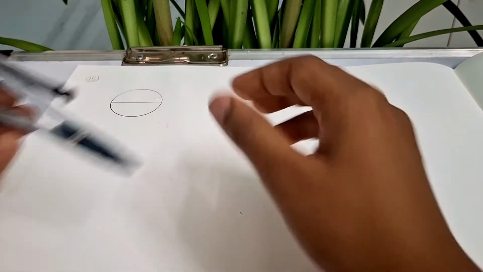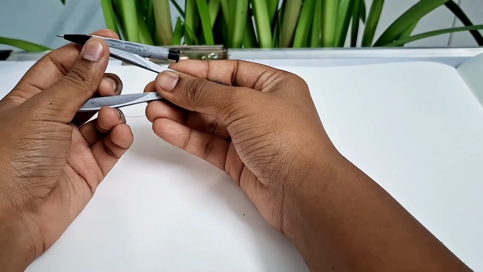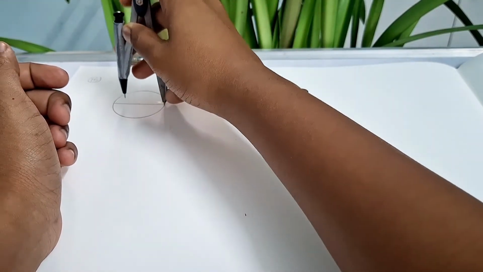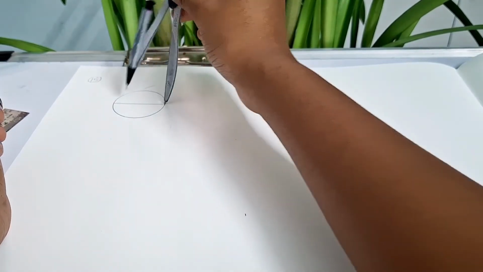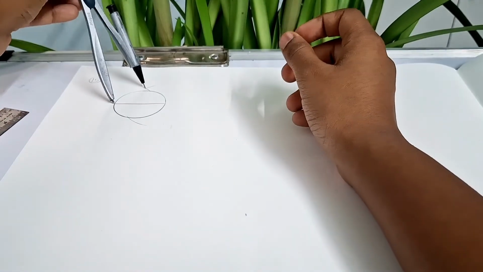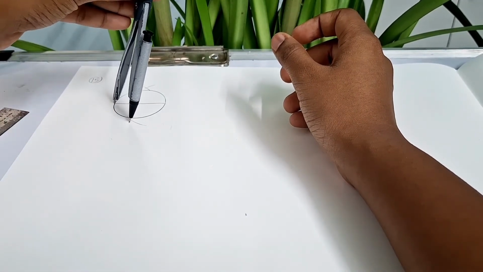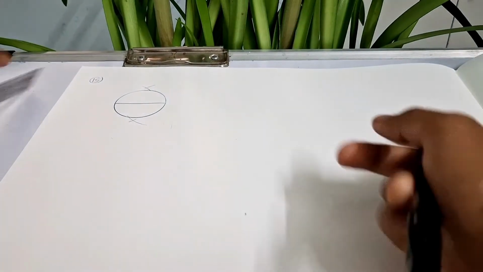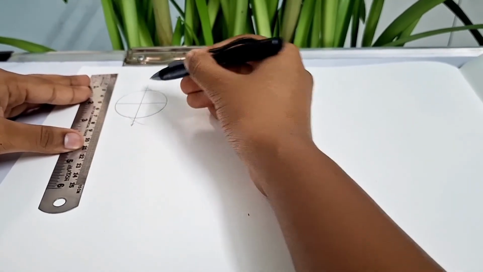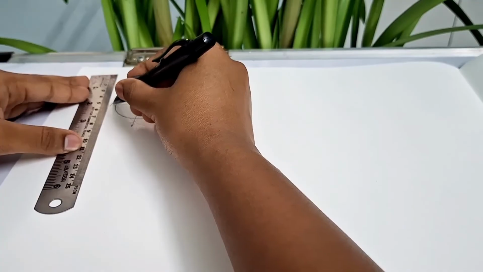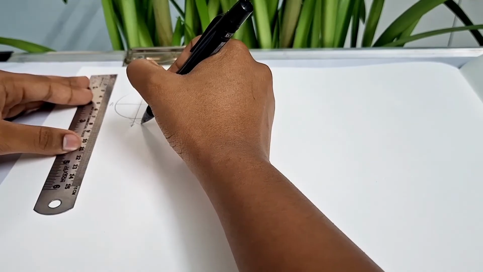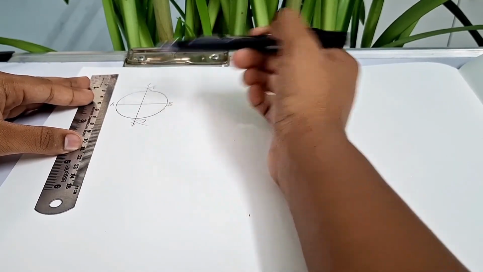After drawing this diameter, we need to repeat the same steps as we did during line bisection. That is, take a radius of more than half, draw arcs above and below. Similarly, from the other side, draw arcs above and below. Join the points, and label the points. The circle has been divided into 4 equal parts.